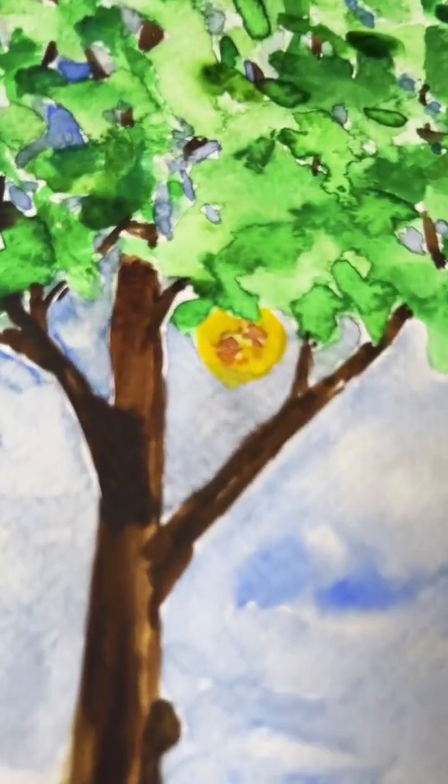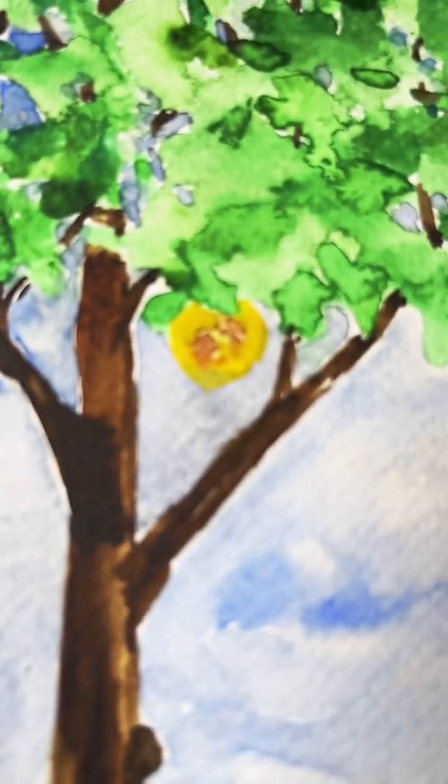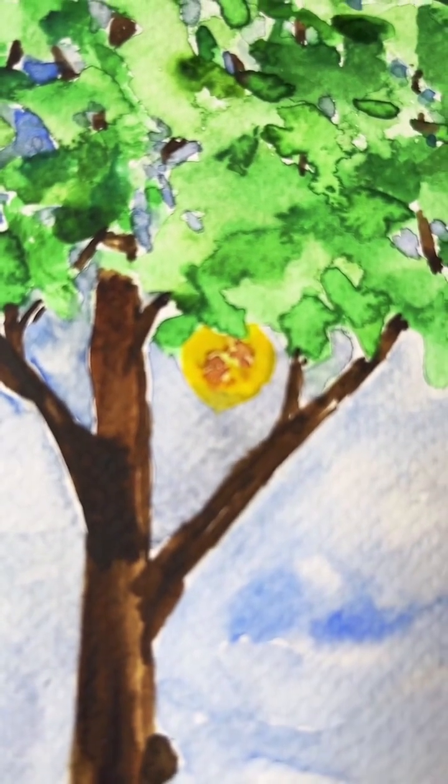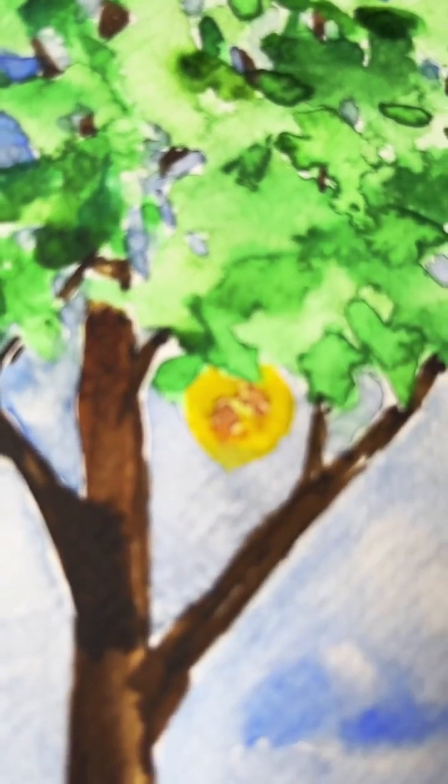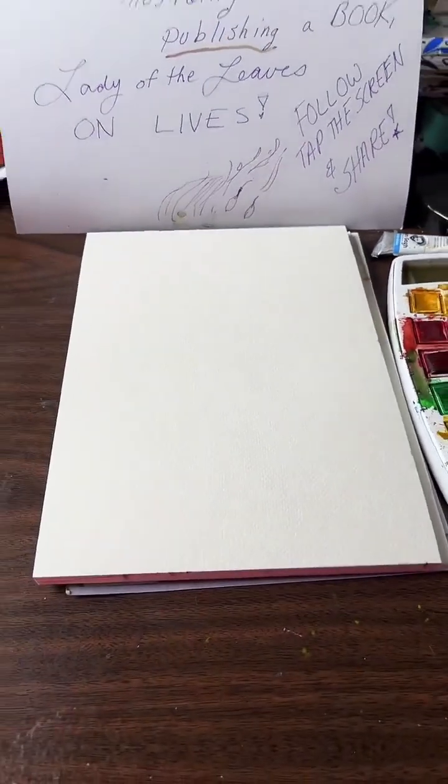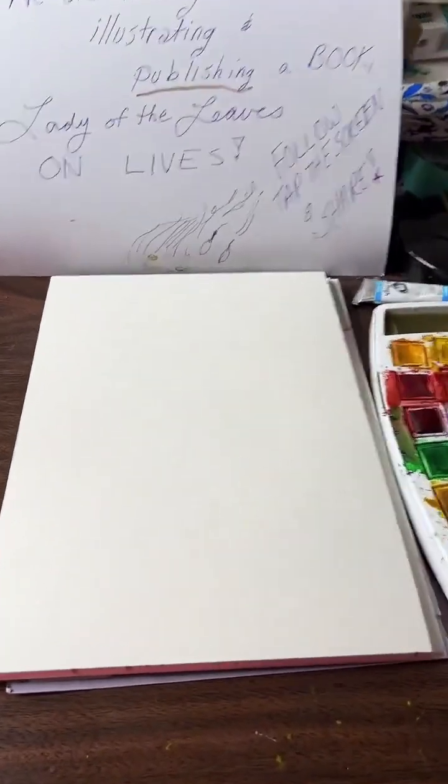I could take that picture and blow it up. No, I'm not gonna do that. I'm just gonna do its own thing. Okay, forget all that. I want to have 24 pages to this book at least, but I think we're going to have more.